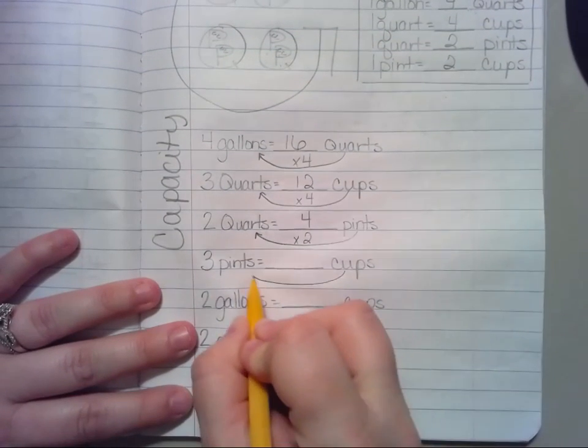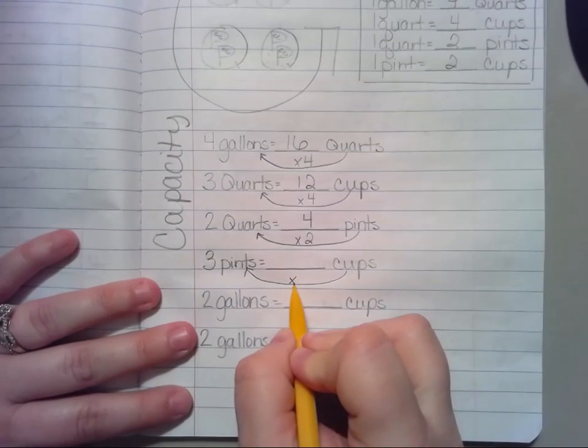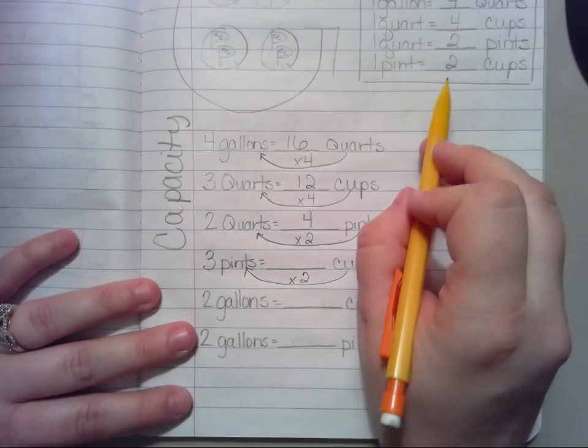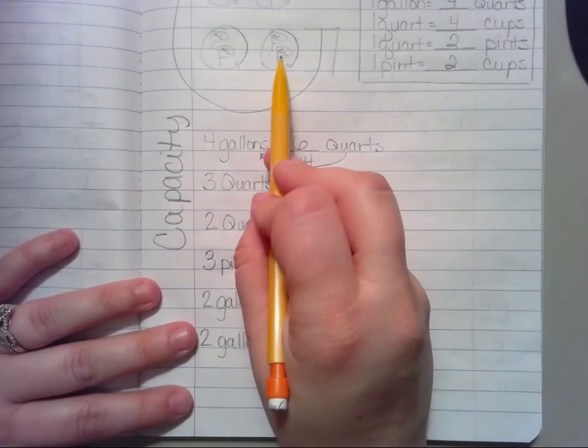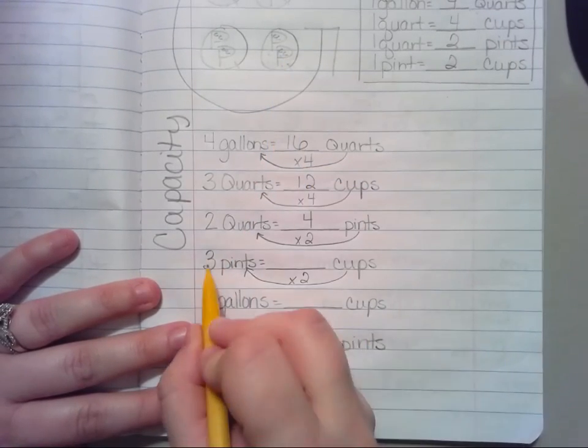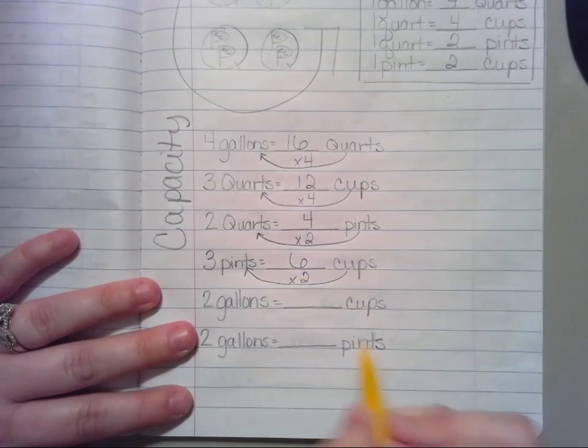How many cups are in a pint? There are 2 cups in a pint. There are 2 C's inside that P. 3 times 2 is 6.